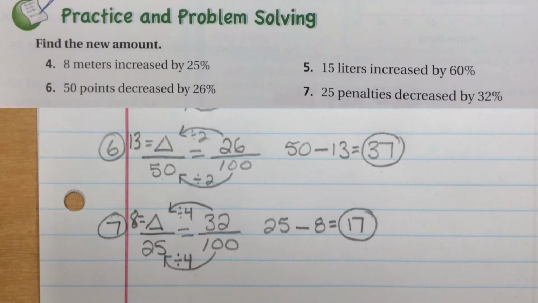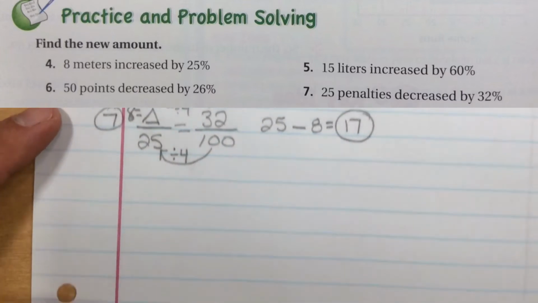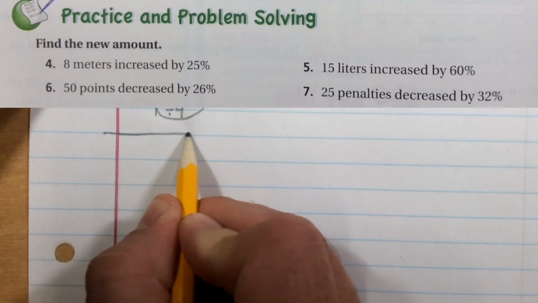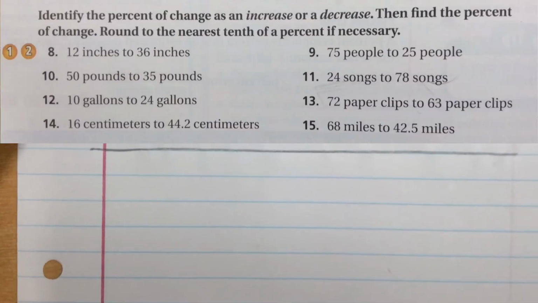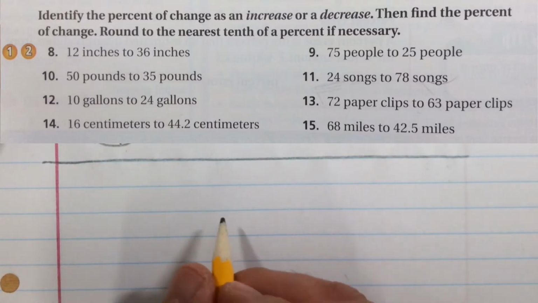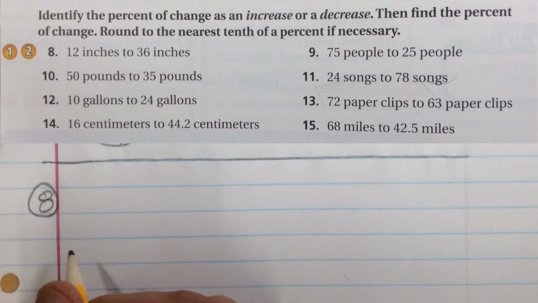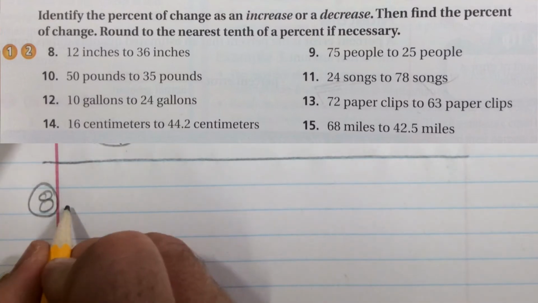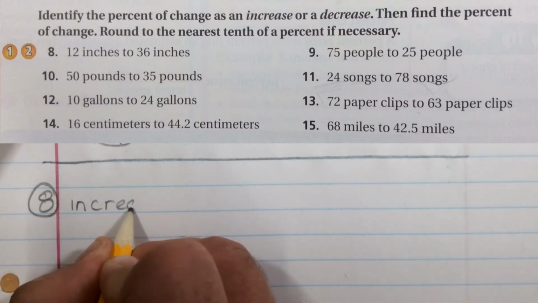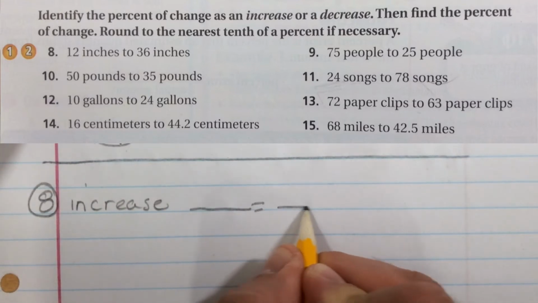The next few problems say identify the percent of change as an increase or decrease, then find the percent of change. So we're doing the same kind of problem, but we're going at it a little differently here. So 12 inches to 36 inches for number 8. Well, if it goes from 12 to 36, that's an increase because, well, it went up. And the original is 12.